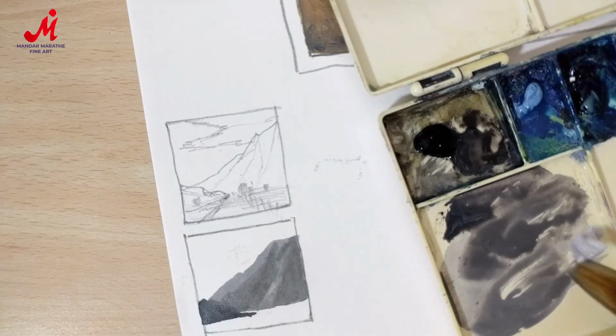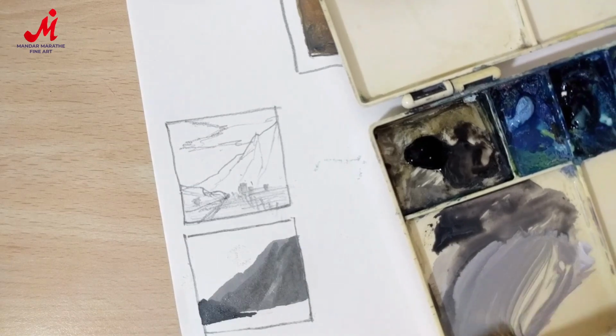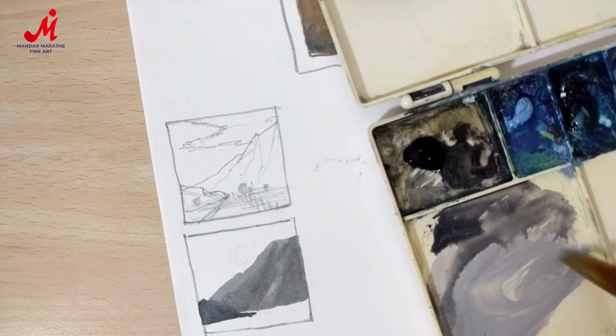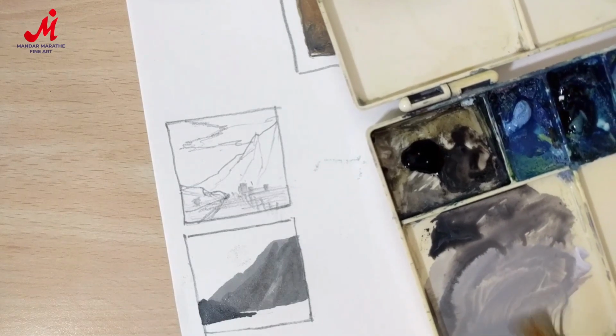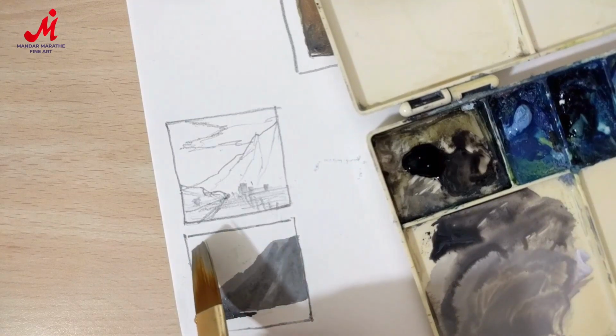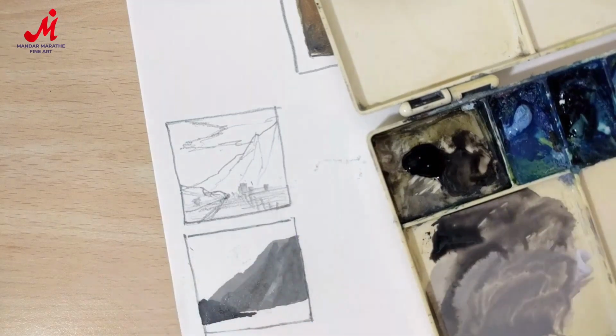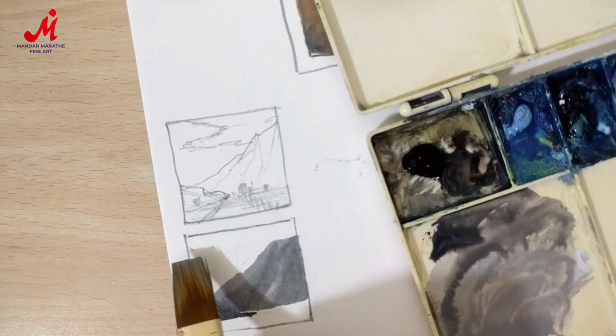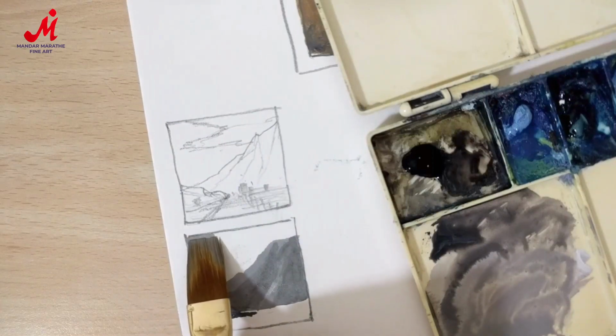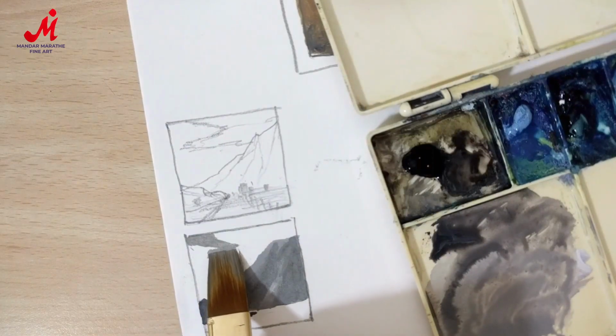now let's paint the sky, or the cloud part of it. Not the cloud, actually the sky, because the blue sky is going to be darker than the white cloud here. So let's paint it something like this.